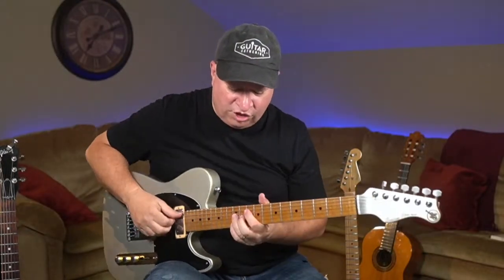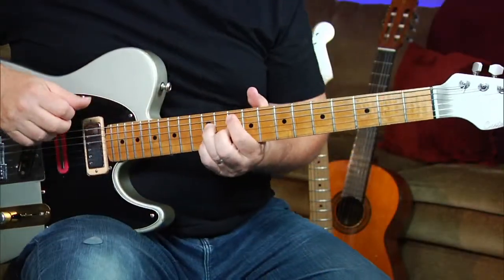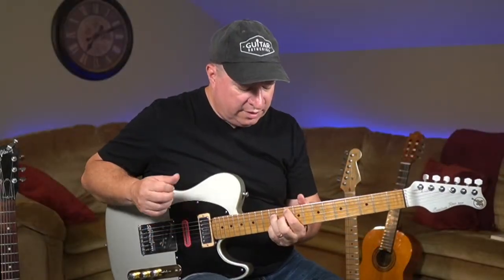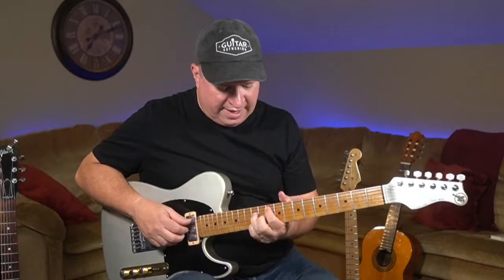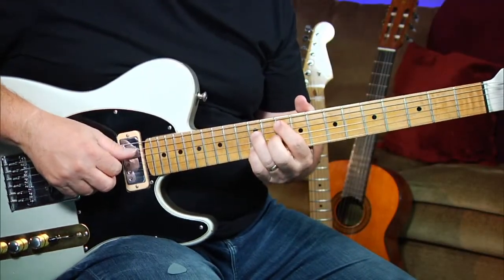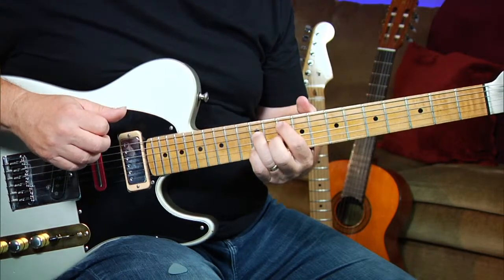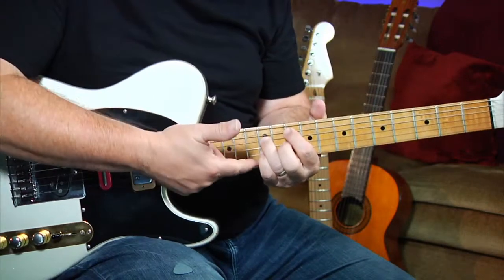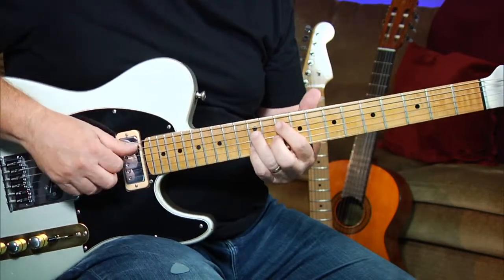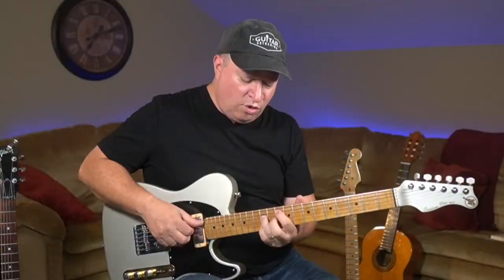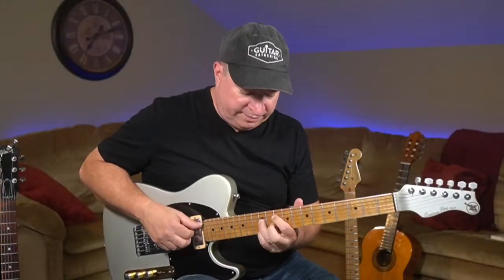All right, so let's talk about some of these open voicings. So if I have this G here, what am I playing? I've got a G, a D, and a B. First finger on the 5th string at the 10th fret, third finger on the 4th string at the 12th fret, and then pinky on the 12th fret here on the 2nd string. And so this is a G chord in an open voicing.